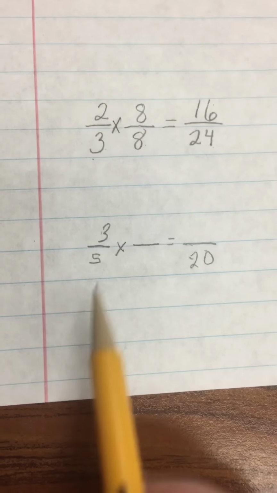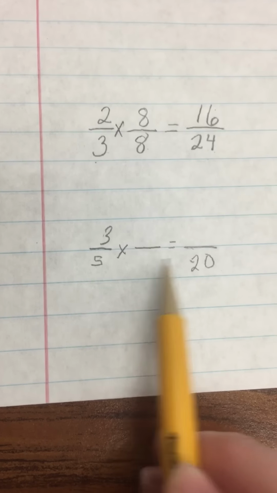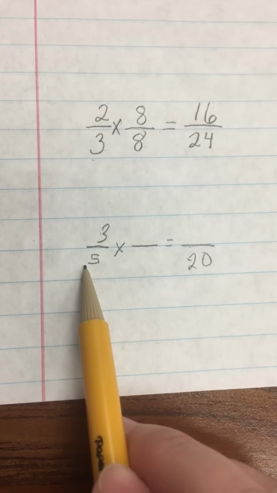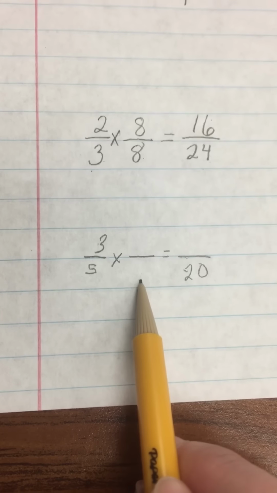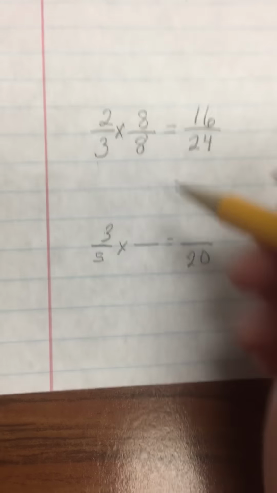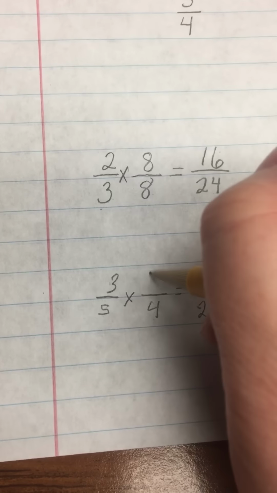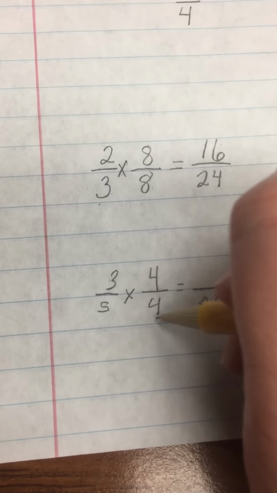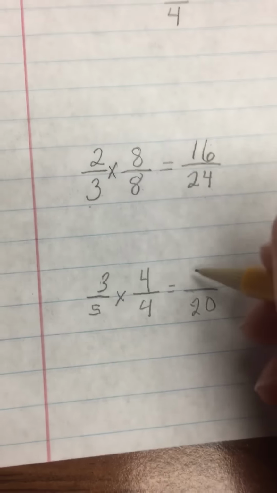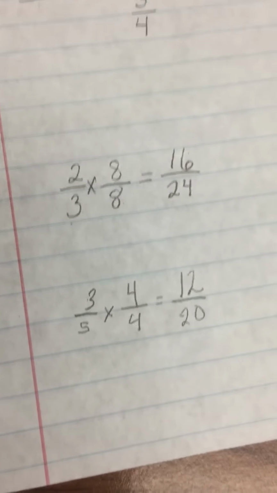It's just like a division fact. 5 times what is 20 is the same thing as 20 divided by 5. When you're looking for a missing factor, you're really dividing. And the answer to that is 4. So I put a 4 here so that this fraction equals 1 whole, and then I multiply across to get the numerator. Okay?